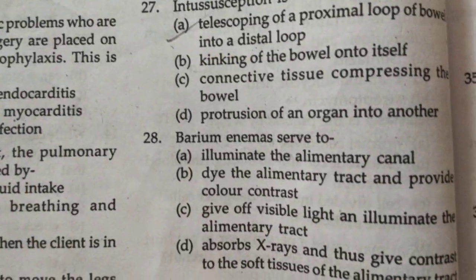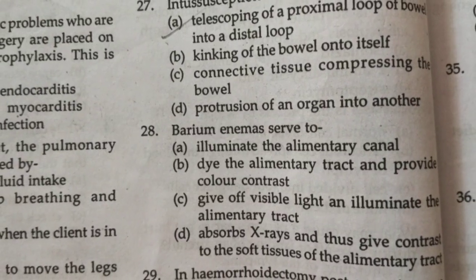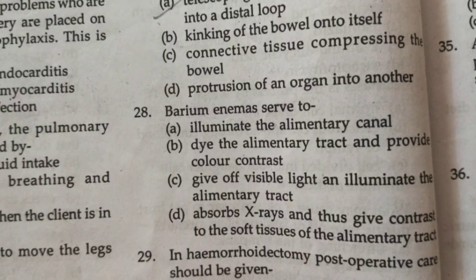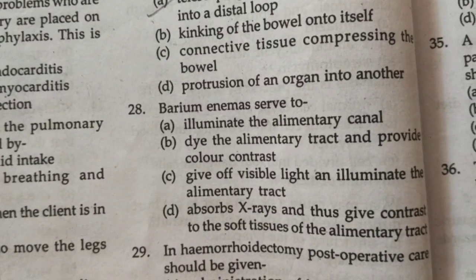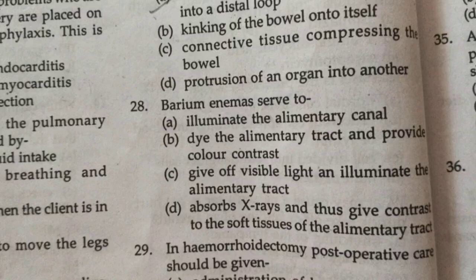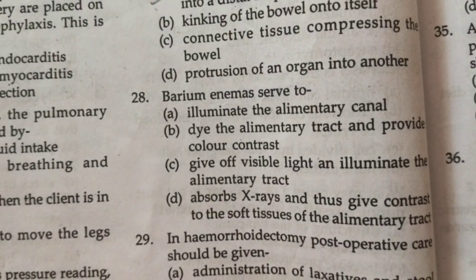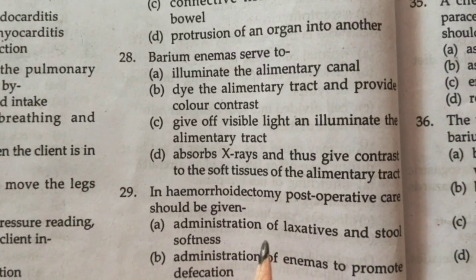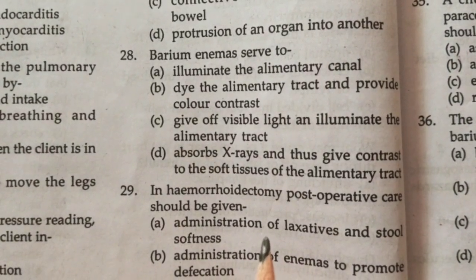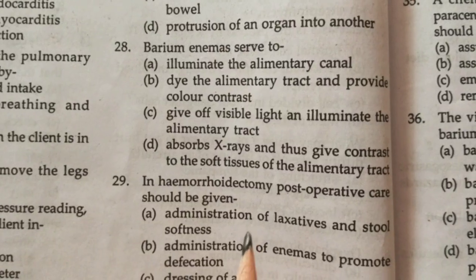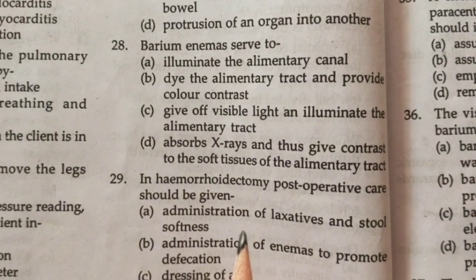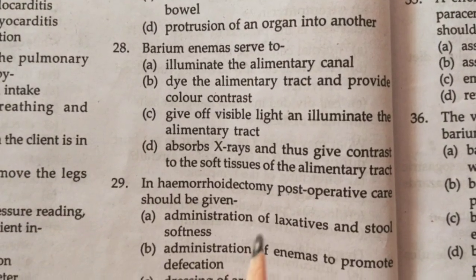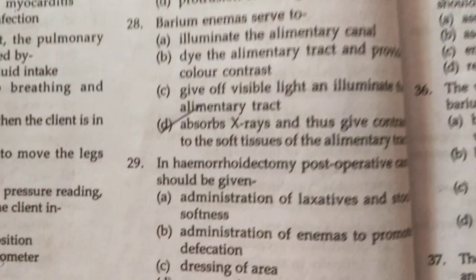Next, 28. Barium enemas serve to option A, illuminate the alimentary canal. Option B, dye the alimentary tract and provide color contrast. Option C, give off visible light to illuminate the alimentary tract. Option D, absorb X-rays and thus give contrast to the soft tissues of the alimentary tract. Option D is the right answer.